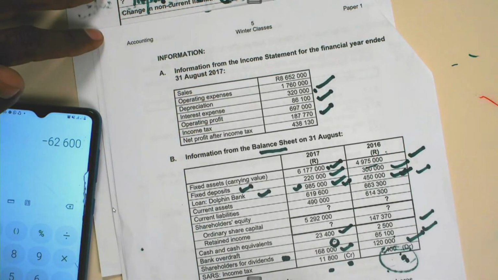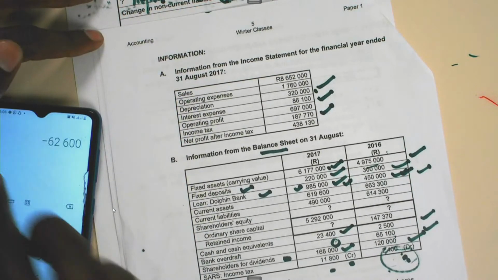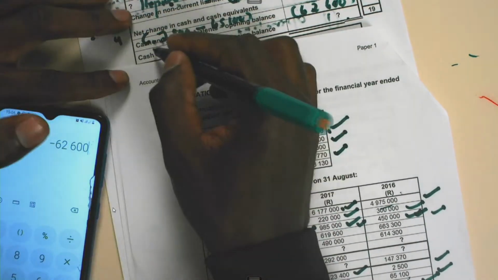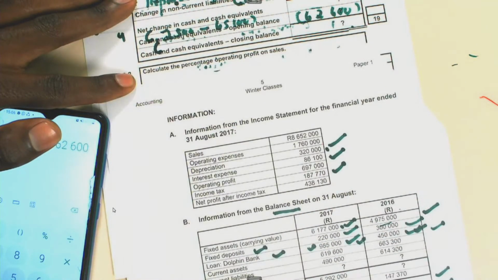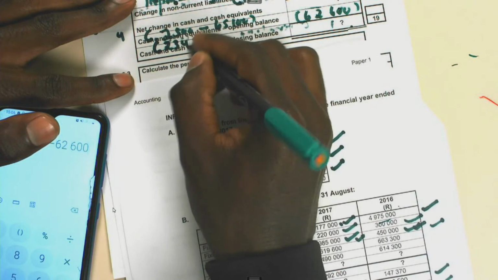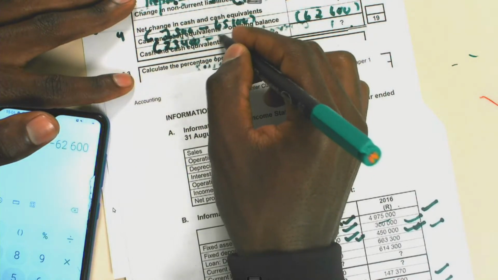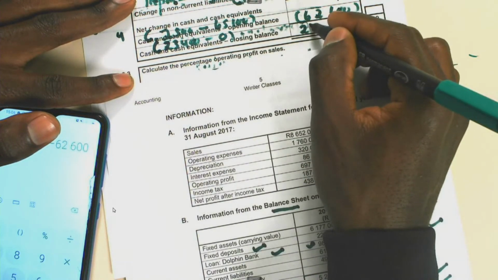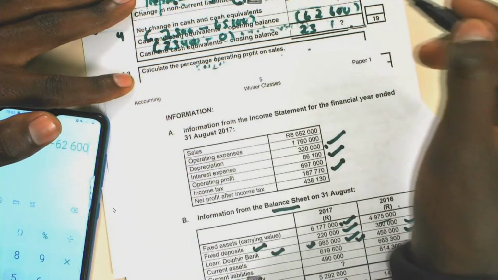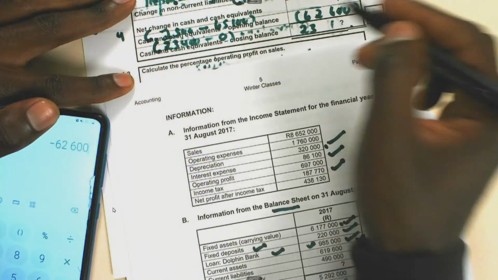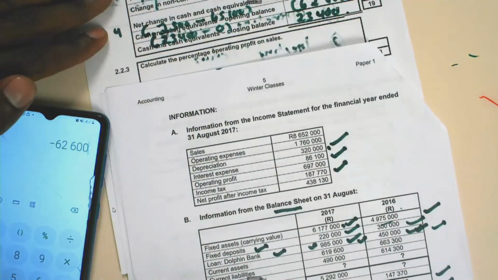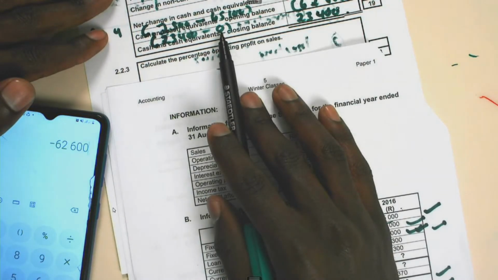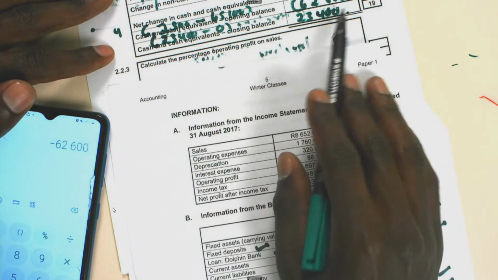So the balance at the end is 23,400 minus 0, which is still 23,400, because there is no effect. The bank overdraft is 0, therefore our balance stays the same.